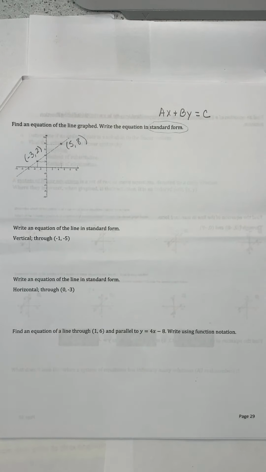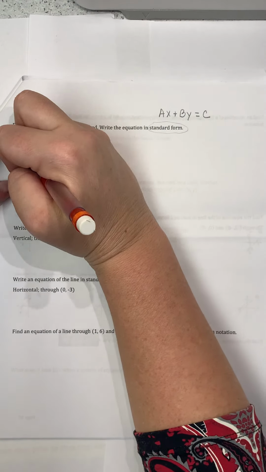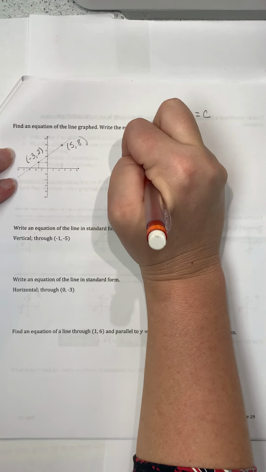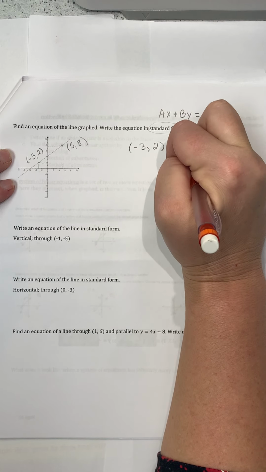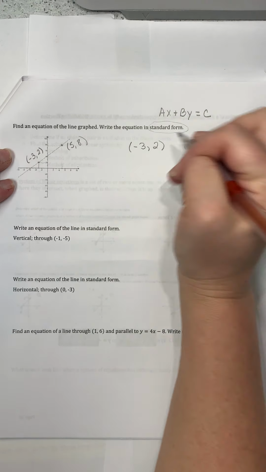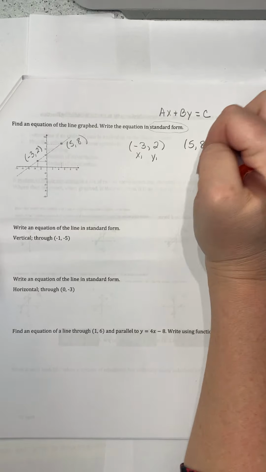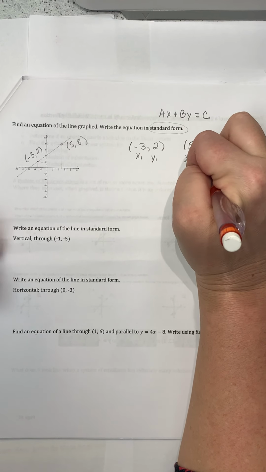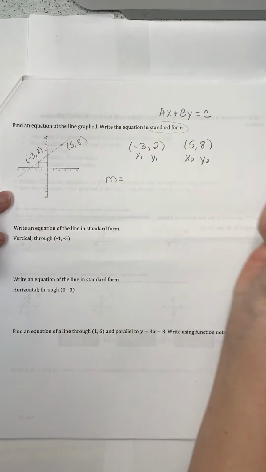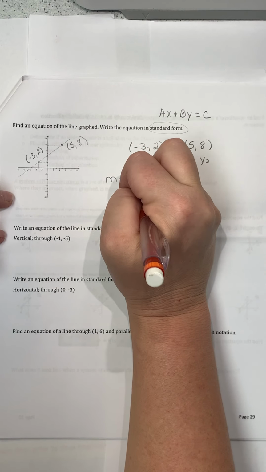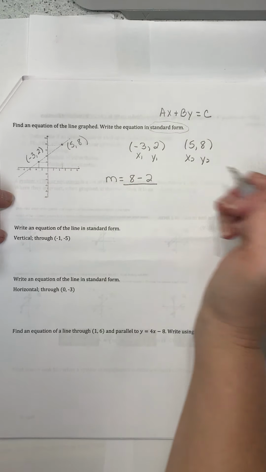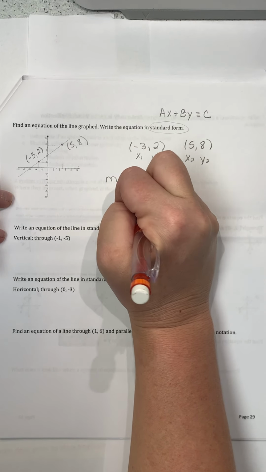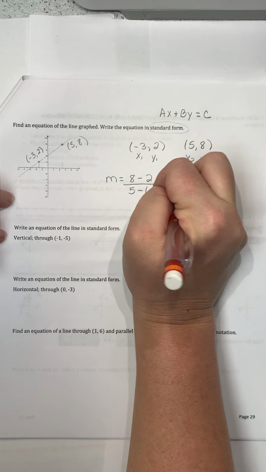Okay, so we have 2 points again. I'm going to write them over here. Here's x1, y1. Here's x2, y2. Our slope is going to be y2 minus y1 over x2 minus x1.